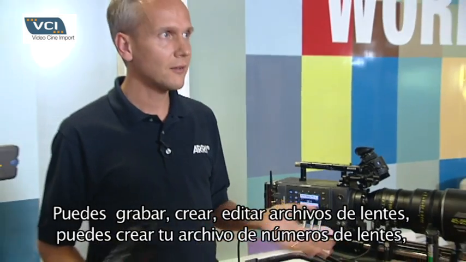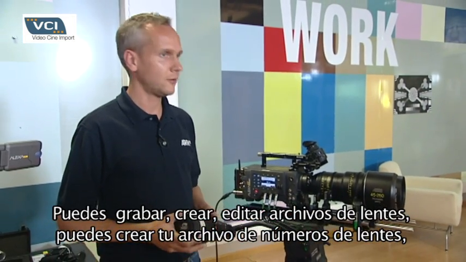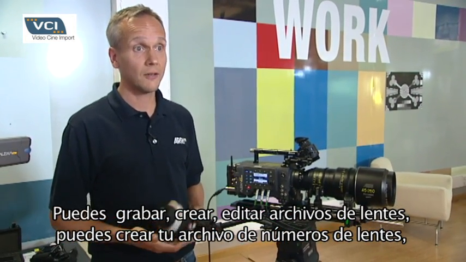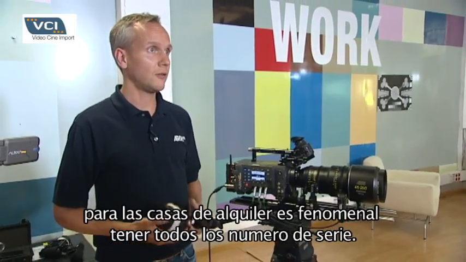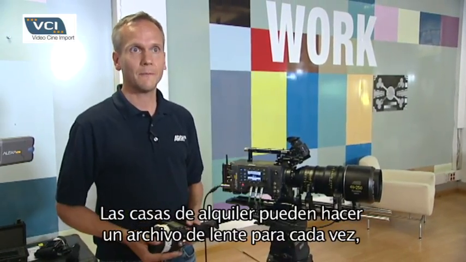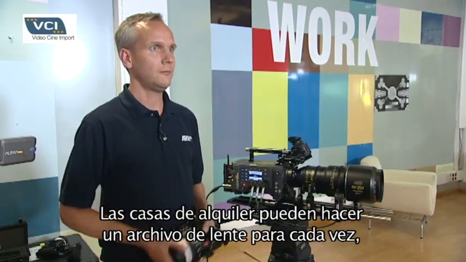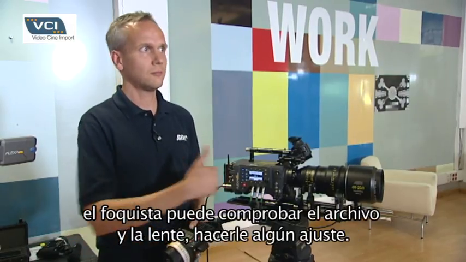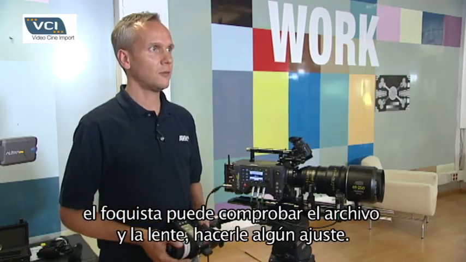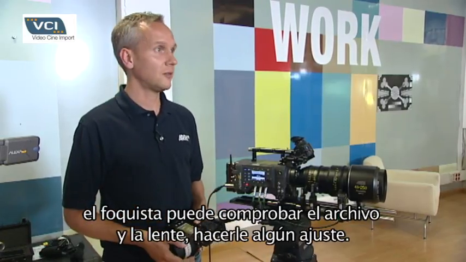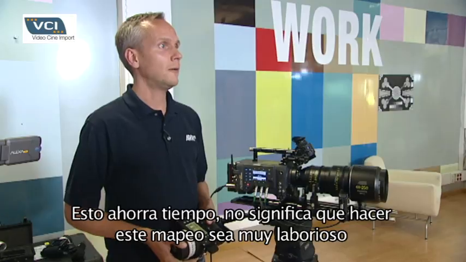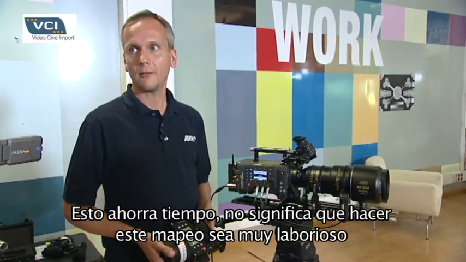So you can create lens files, you can edit lens files, you can build up your own lens data archive. I think for a rental house it's great. A rental house has all its lenses, and you can do a lens file for every lens. One time, the focus puller can just check it, double check it during prep, make some small adjustments if he or she needs to, and then save some time like this.